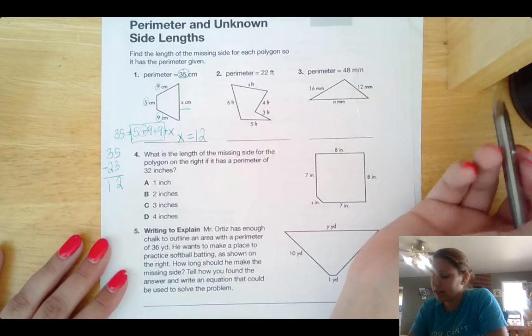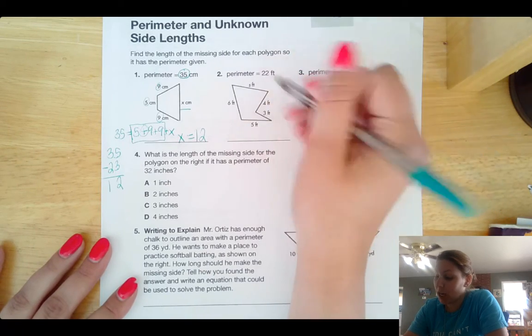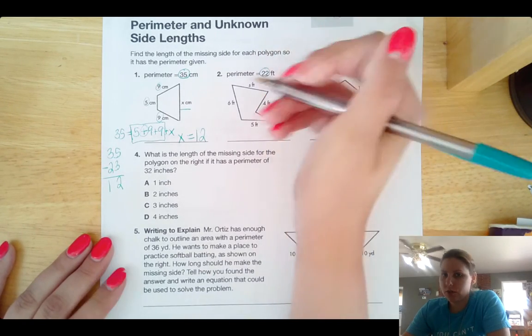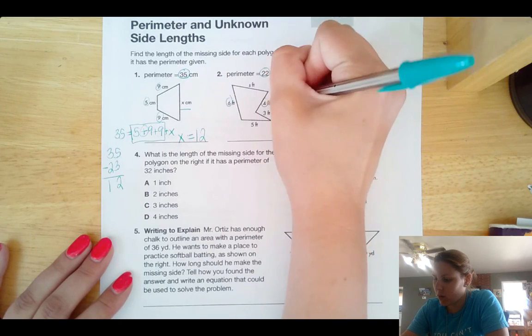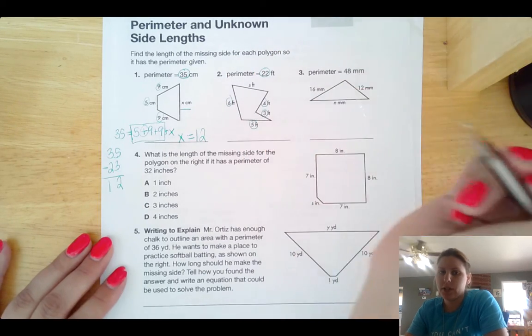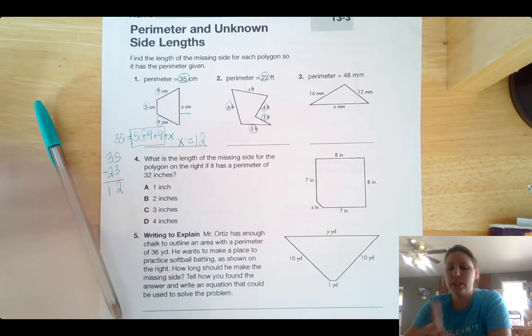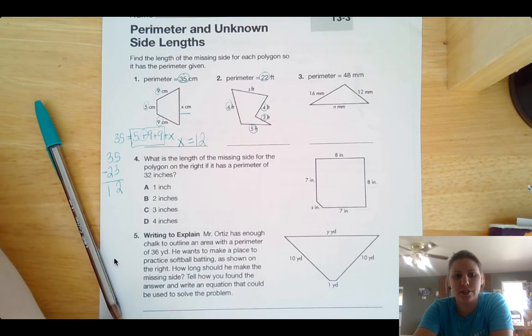For my next shape, I do the same thing. I have a total of 22. It gives me 6, 4, 3, and 5. So I'm going to subtract what I know from my total. We'll continue this in the next video here in just a second.